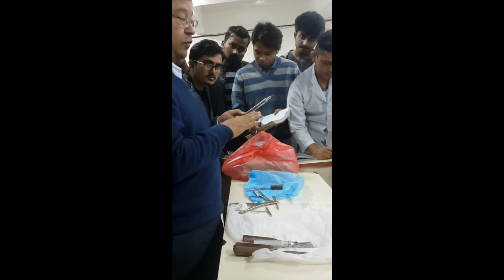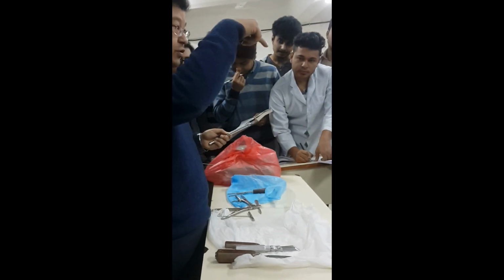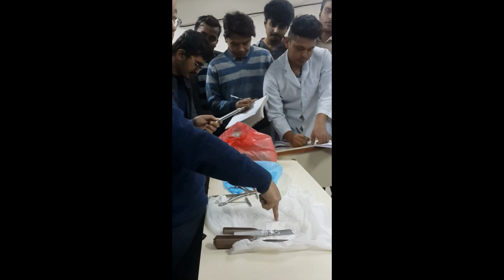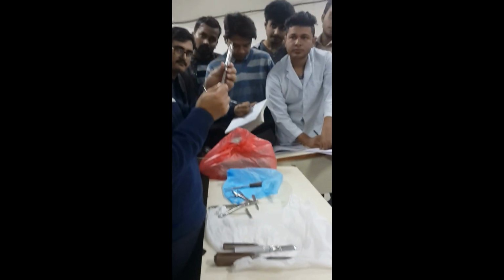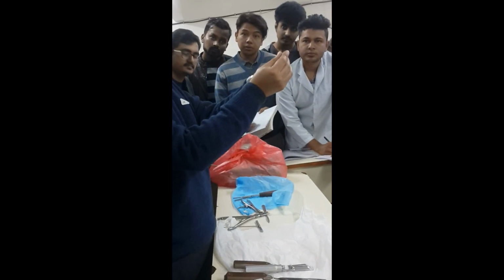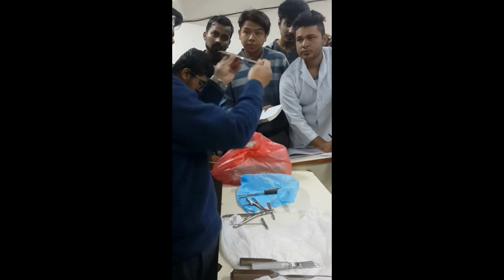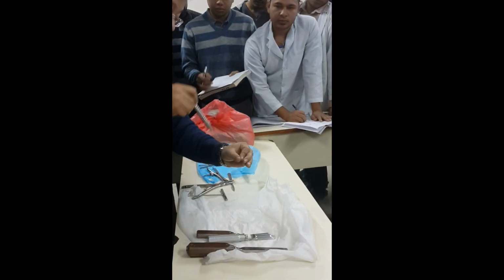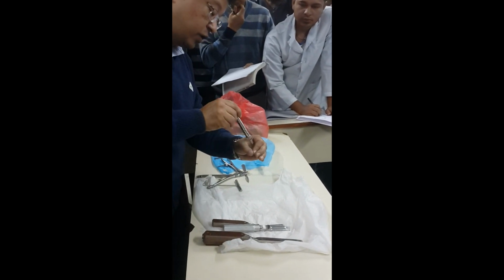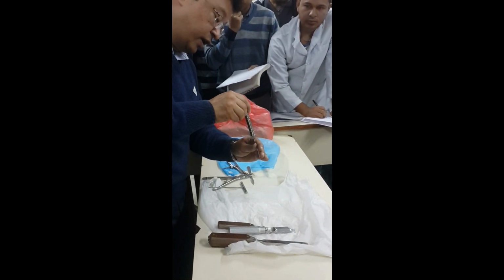So when you are putting a plate, first you drill. Then you use a depth gauge. If you look, there is a measurement here and there is a rod here. You put it inside, hook it on the bone, and go to the end of the bone.